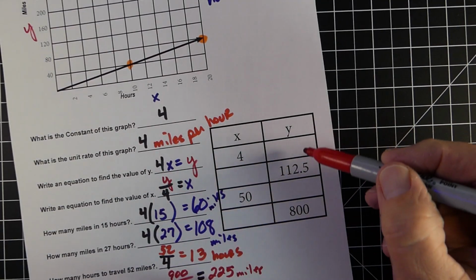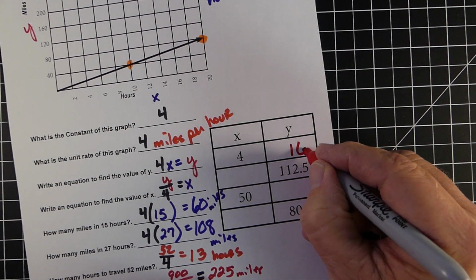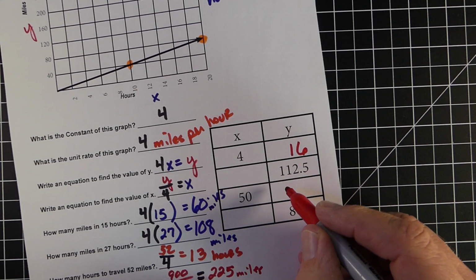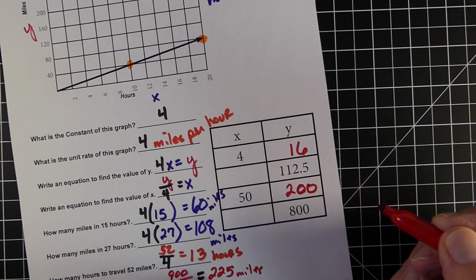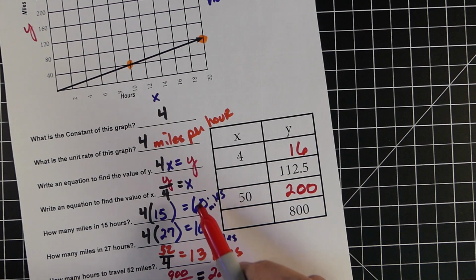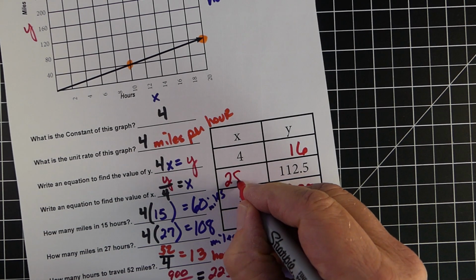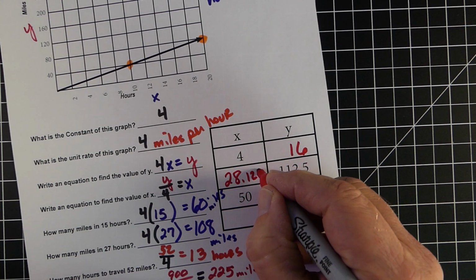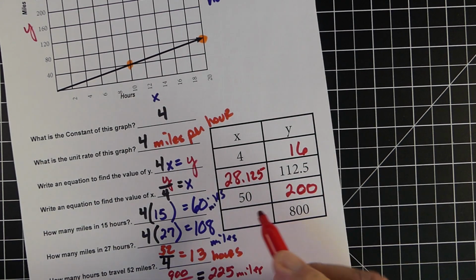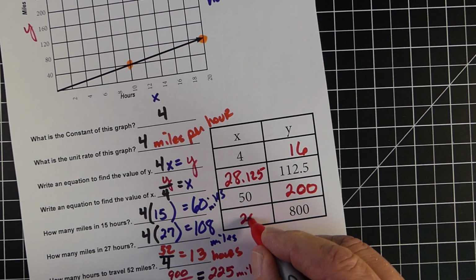And finally, to complete our table, to find the y side, we just use our equation again to find y, and we're going to multiply both the x's here by 4. Then to get the x, we're going to use our other formula where we're just taking y divided by 4. And you can see we're getting 28.125 here. And we're going to get 200 on this one.